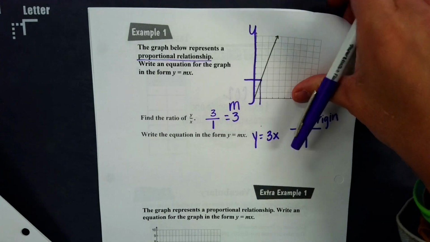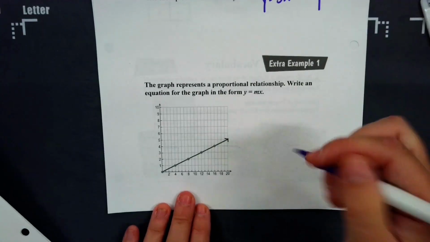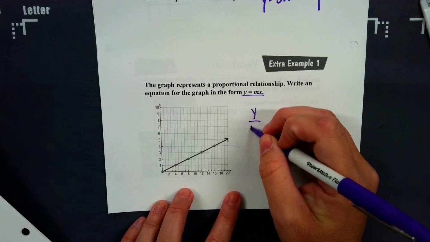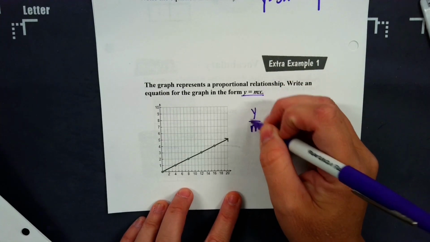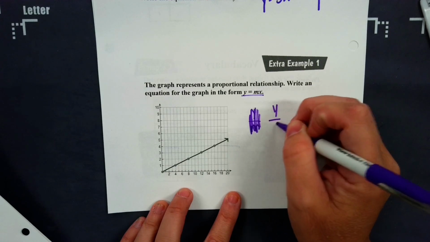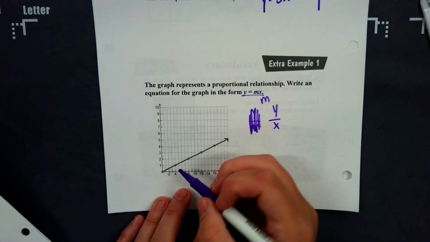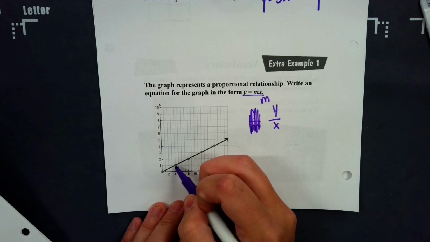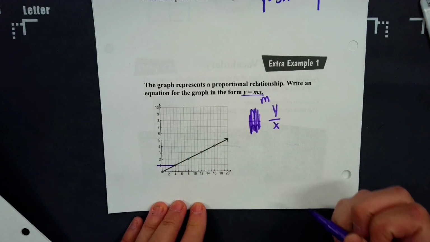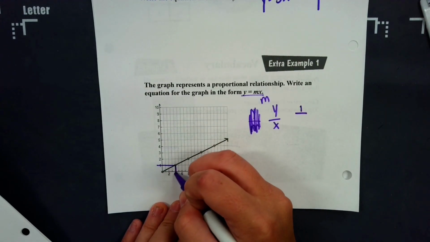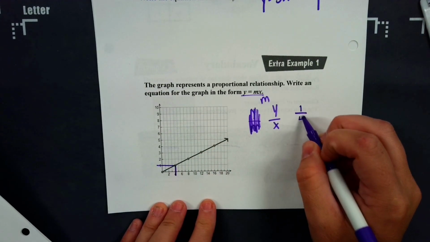Okay, so let's try this one down here. They're asking us to do the same thing. So the first thing we need to do is our y over x. This is our m. Here's my y, which is what? 1. And our x is? 4. Okay.